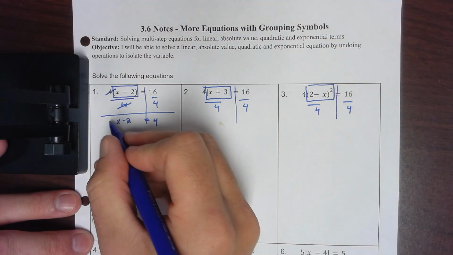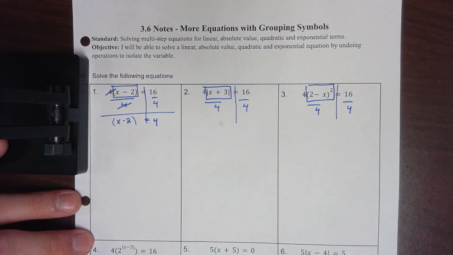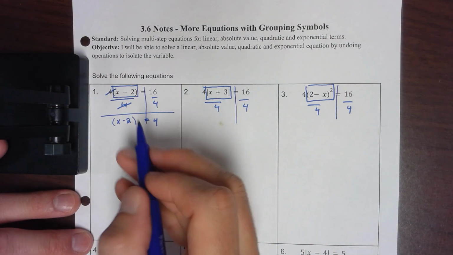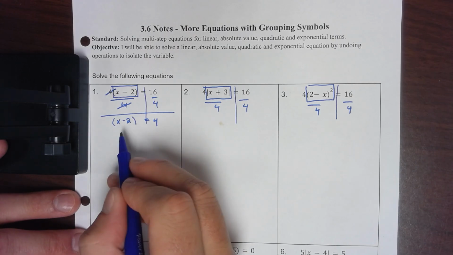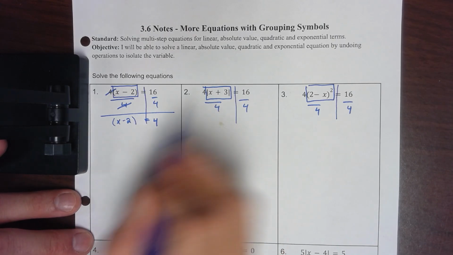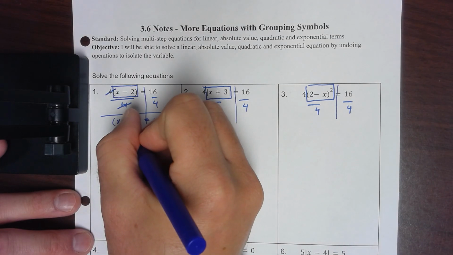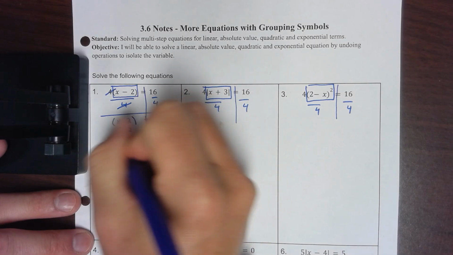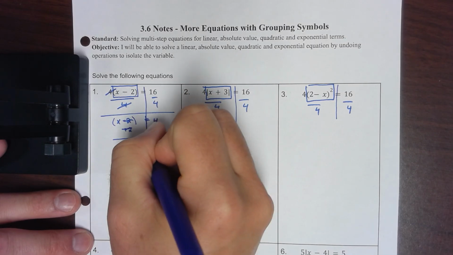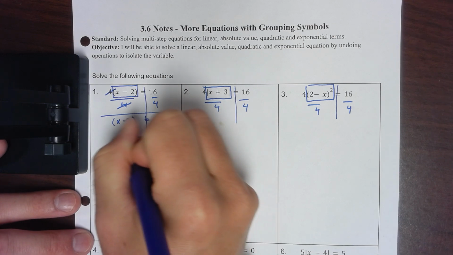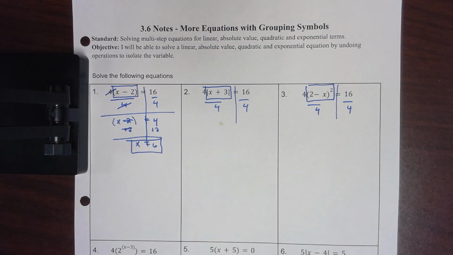I can keep the parentheses there, they actually don't matter, and we don't have anything else to do to remove these parentheses, right? There's no squaring, there's no absolute value bracket. So for number 1 here, the last thing we need to do is just add 2 to both sides. That gets rid of the minusing 2, and x is equal to 6. Okay, so not a lot when it's a linear equation.